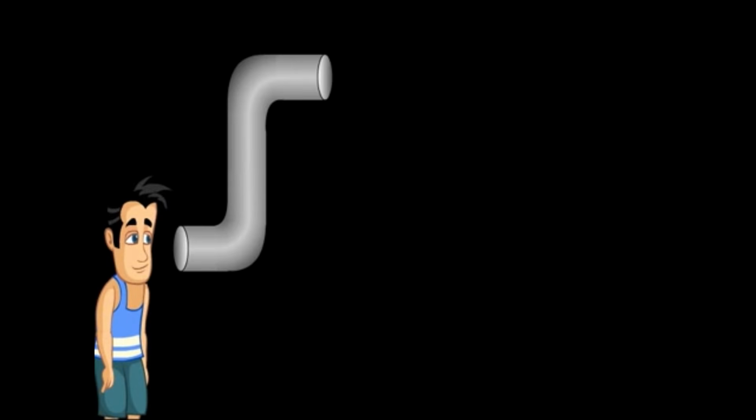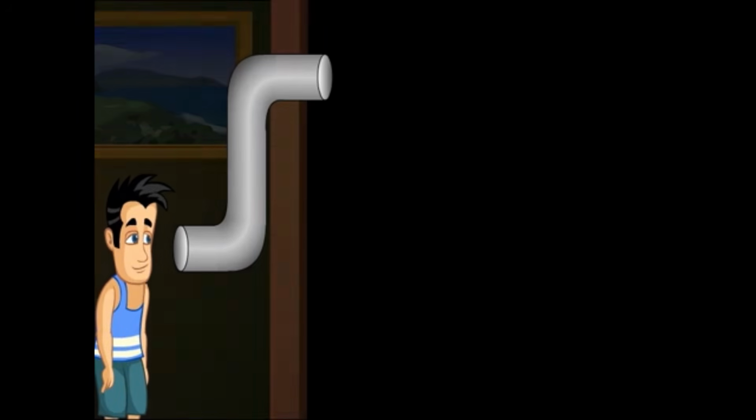What do you see on the screen? Well, it's a periscope. And what is it used for? It is used for looking at an object over an obstacle, let's say over a wall.